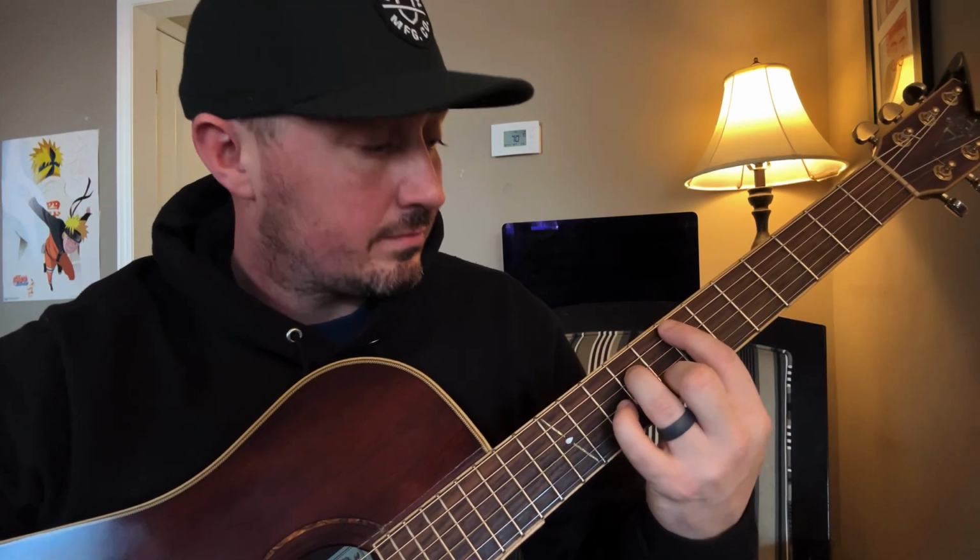So if I were to play this in context, so there's different ways you can finger the same chords that just give it a different life. And I can start here. Different section of the song. Maybe it comes down.